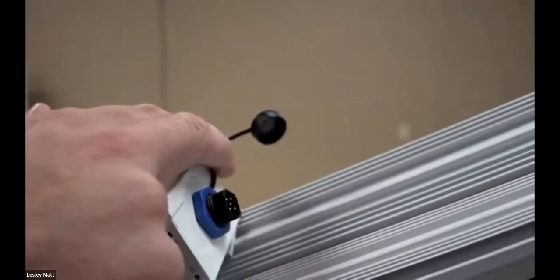Okay, so on here you go. Here's that quick connect port. You just go ahead and remove this real quick. You'll see there it's available for the 5 wires.